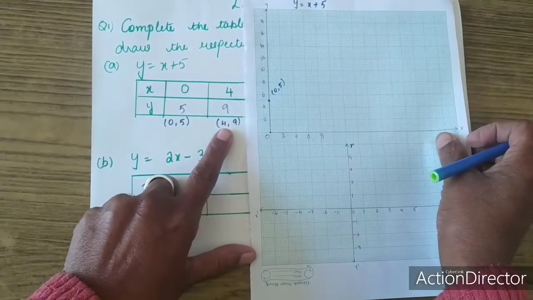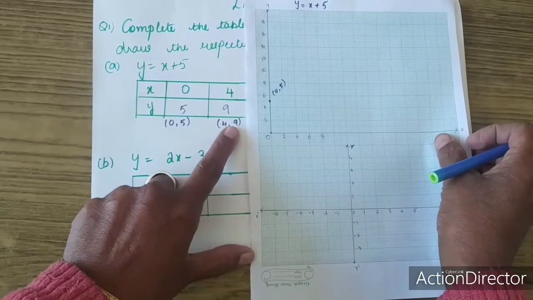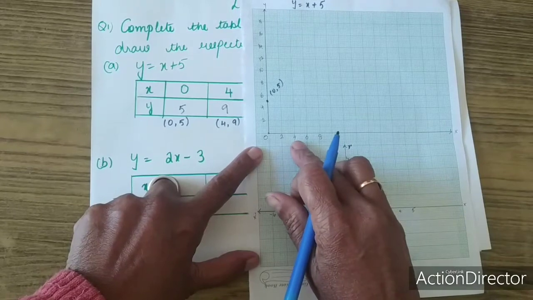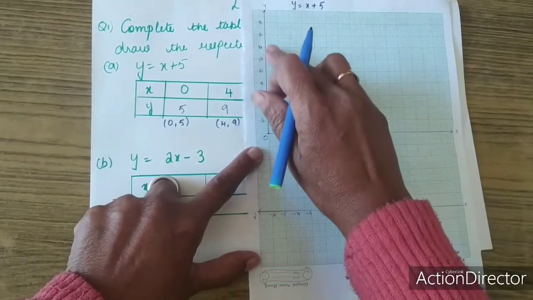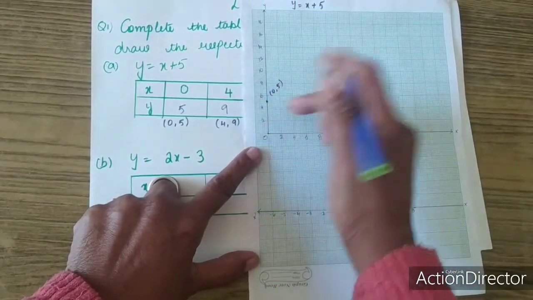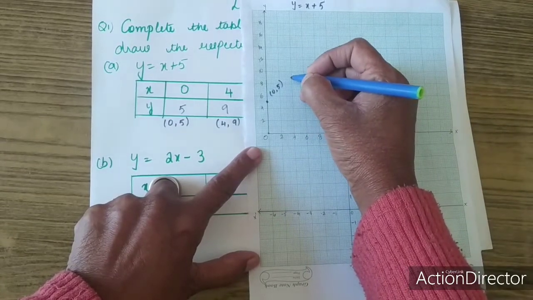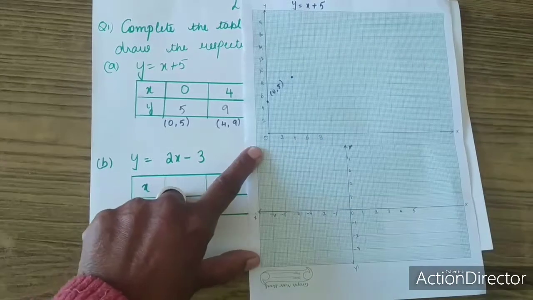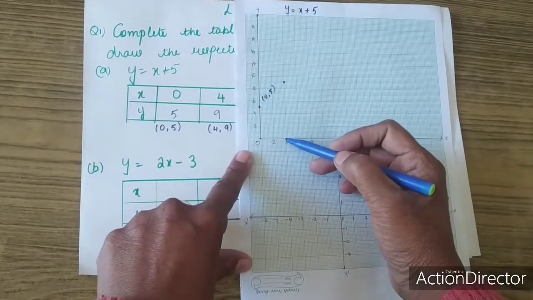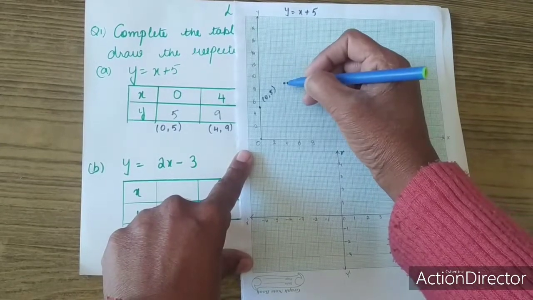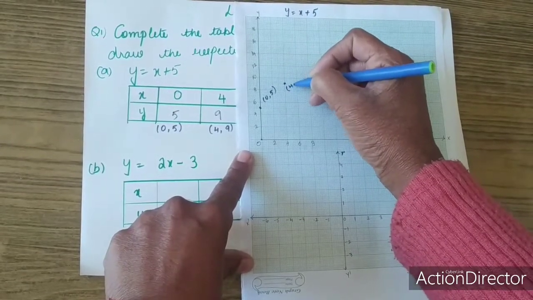Second point, coordinates is x is 4 and y is 9. So here on x-axis you choose the point 4 and y-axis you choose the point 9. So as I said earlier, you have to mark the intersection point. So this is the point. The intersection point of 4 and 9 is this point. So this is the coordinates 4, 9.